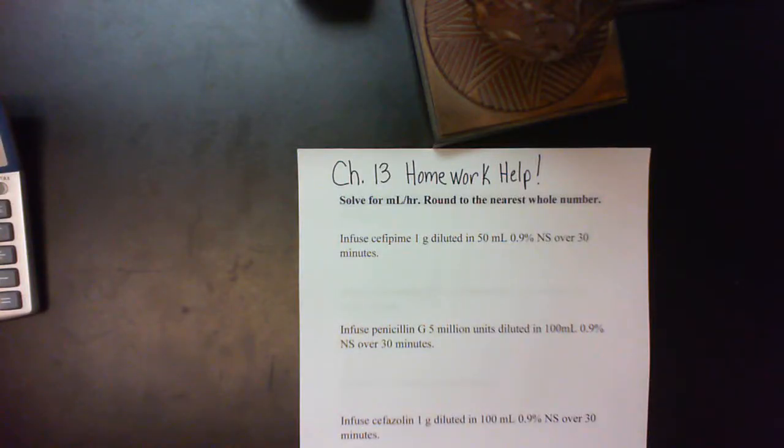Hello, students. Chapter 13, which is this week's work in our math class, is a lot of information. We're going to be going over IV calculations for several different types of medications. We're going to do milliliters per hour, drops per minute, and calculate the time remaining on bags of fluid when given information. So I'm going to have several different YouTube videos this week.